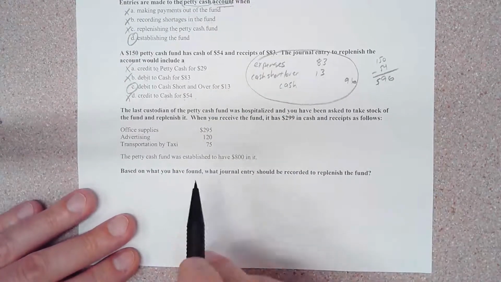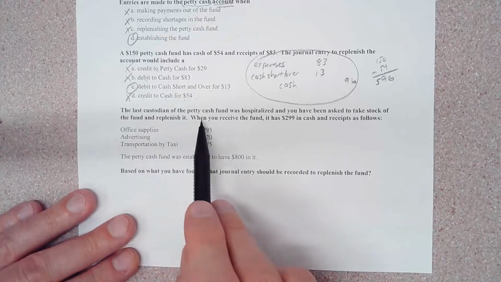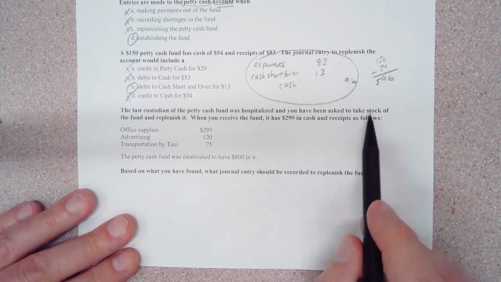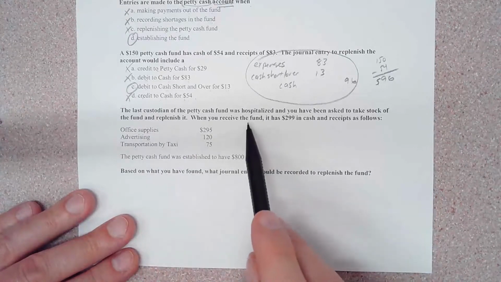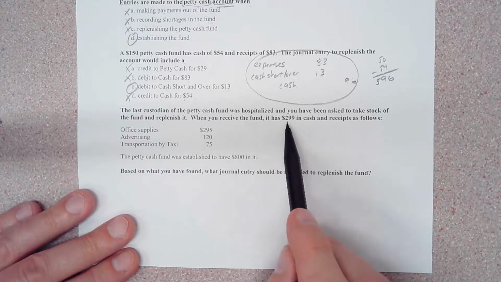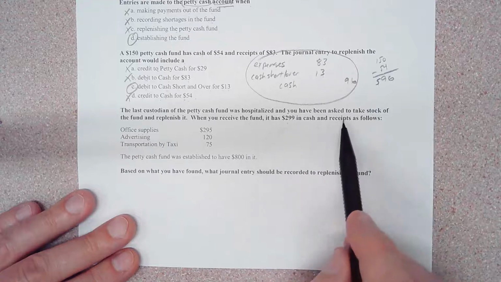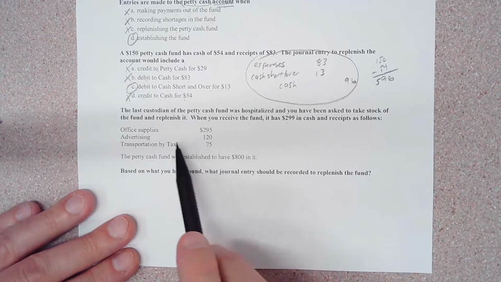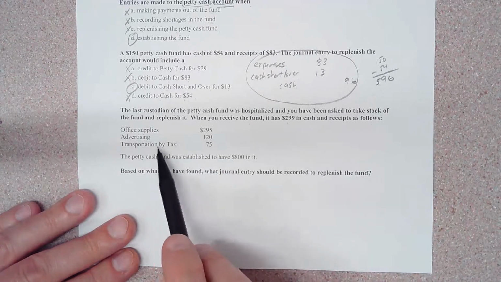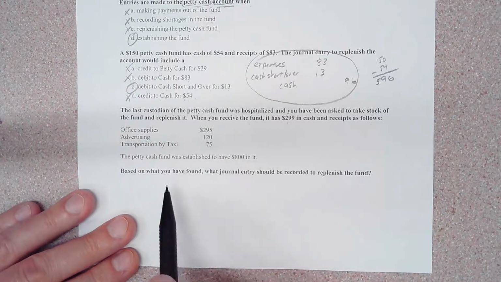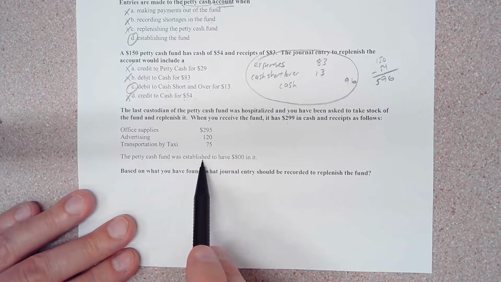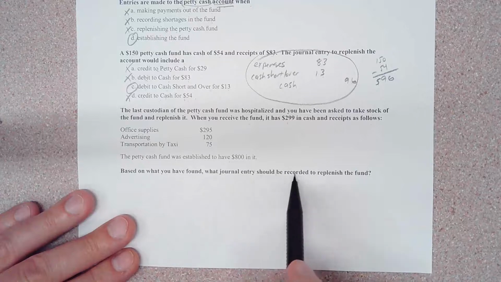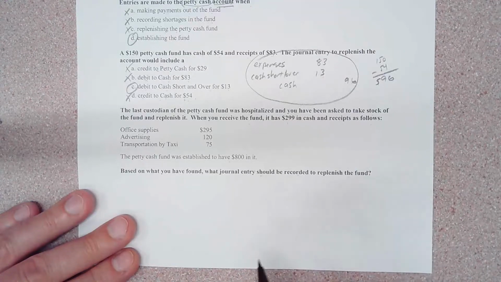Okay, let's finish this up. It says the last custodian of the petty cash fund was hospitalized, and you have been asked to take stock of the fund and replenish it. When you receive the fund, it has $299 in cash and receipts as follows: office supplies $295, advertising $120, transportation by taxi $75. The petty cash fund was established to have $800 in it. Based on what you have found, what journal entry should be recorded to replenish the fund?